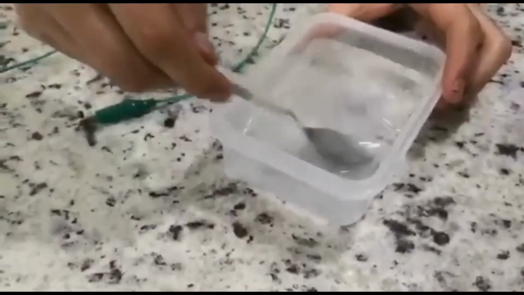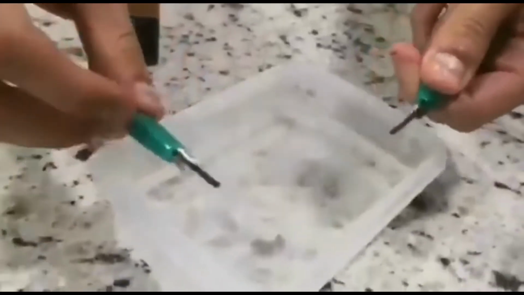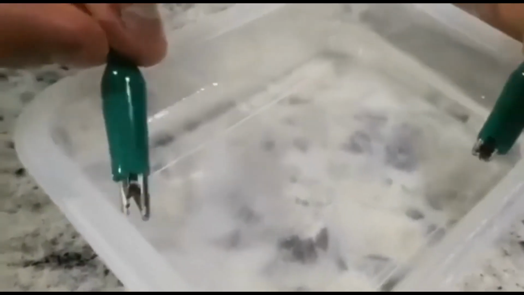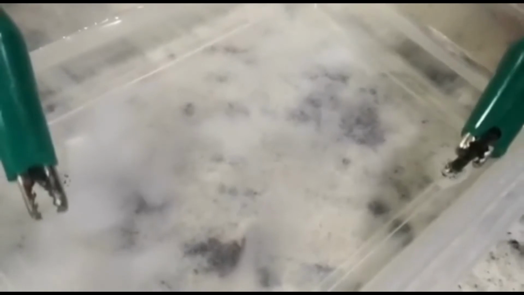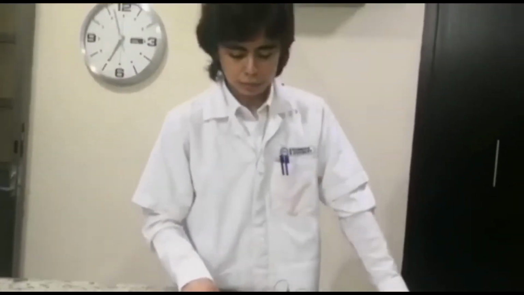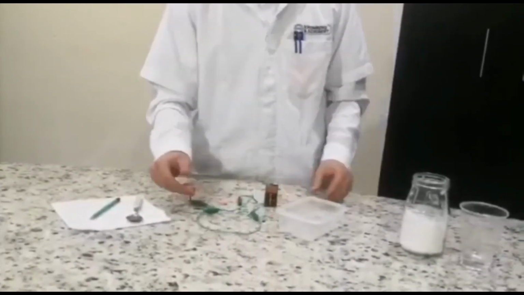We mix it, and then we put the 2 electrodes of graphite in the water solution. As we can see, bubbles are being released from the 2 clamps. Depending on the positive or negative electrodes, the different oxygen and hydrogen will be attracted to the 2 different electrodes, and this is the hydrolysis. That's all.